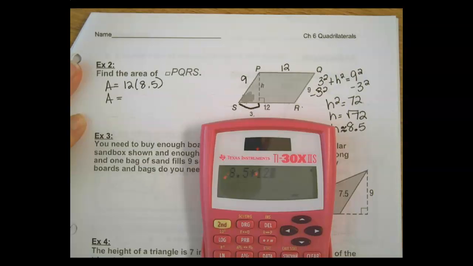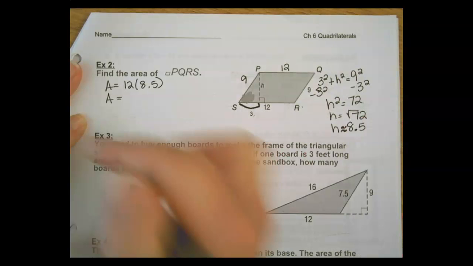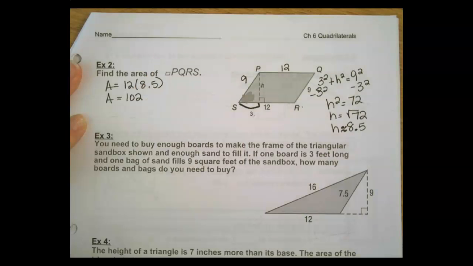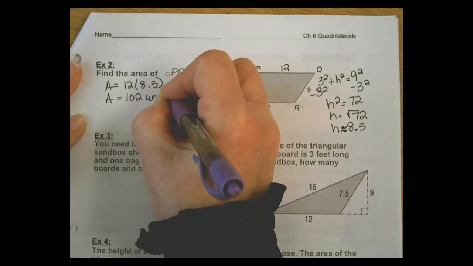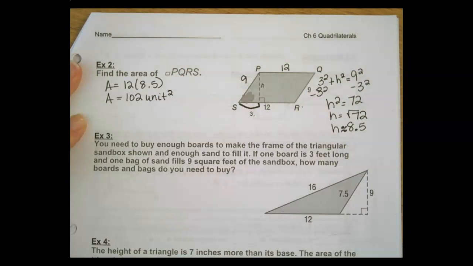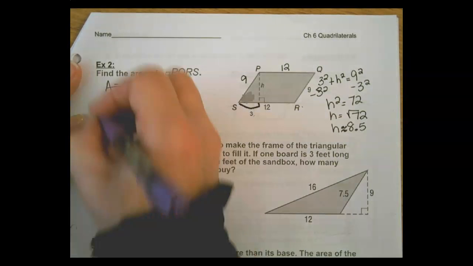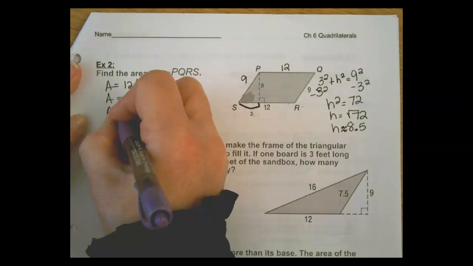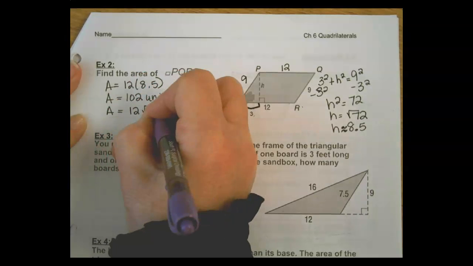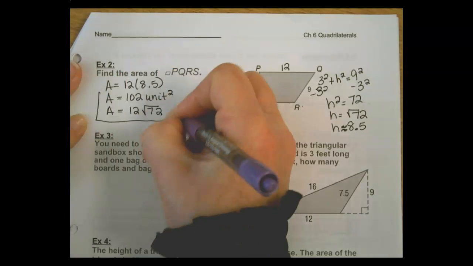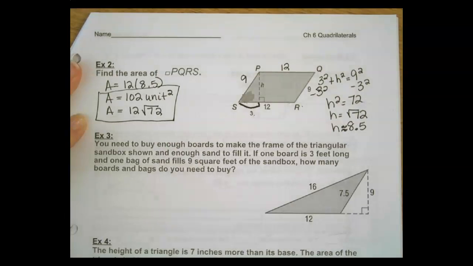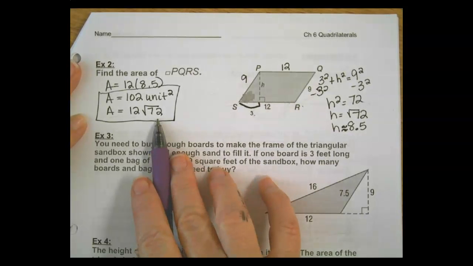Times 12, 102 units squared. The other way you really could have done this is saying 12 times the square root of 72. So I'm just going to leave both of those just so you can see that. This would be more of an exact answer.